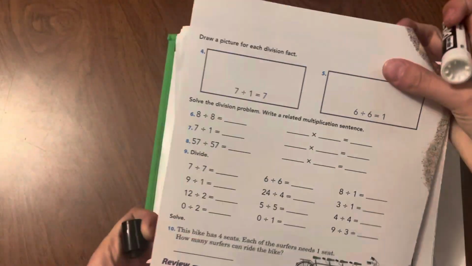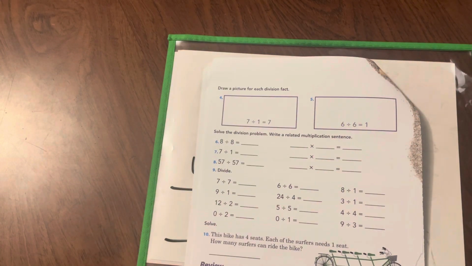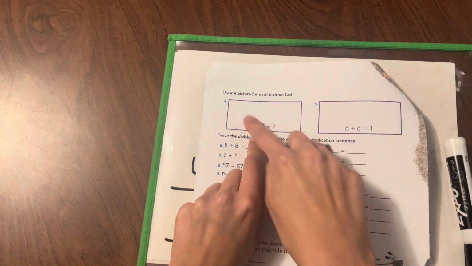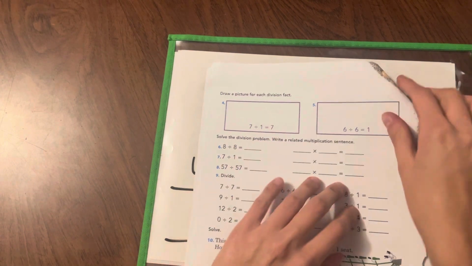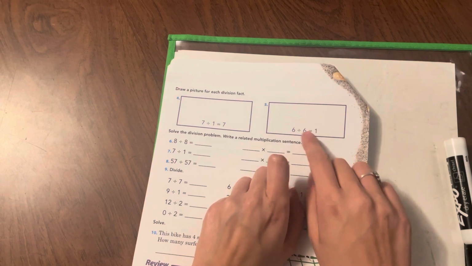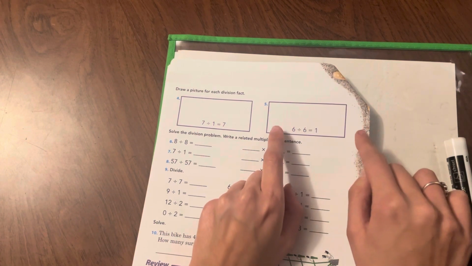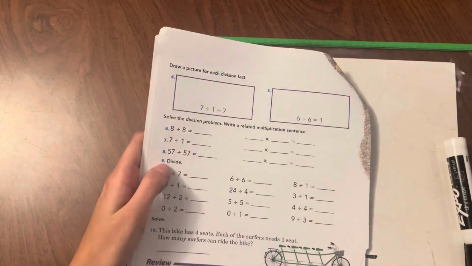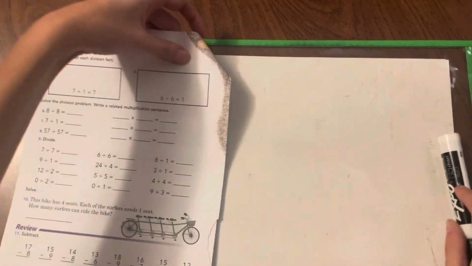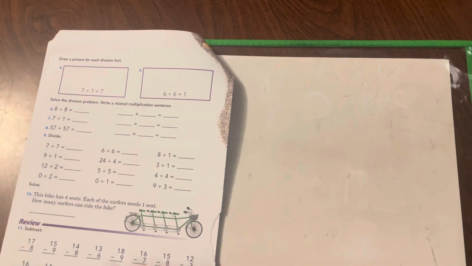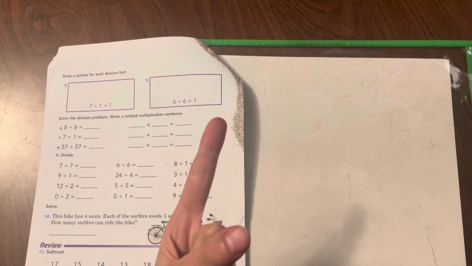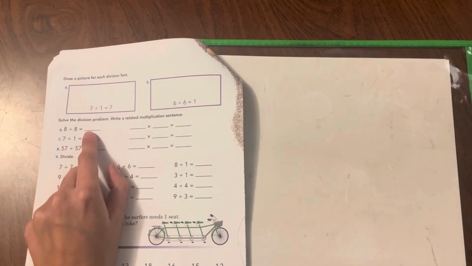So remember, you can always just turn those last two numbers around and still use the same three numbers in that problem. Here on the back, you're going to draw a picture for each division fact. So remember, 7 divided by 1, so you're going to draw one circle and put your 7 dots in it. Here, 6 divided by 6, so you're going to need 6 circles, and then you're going to put your 6 dots into them equally.